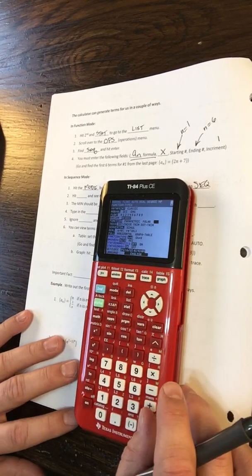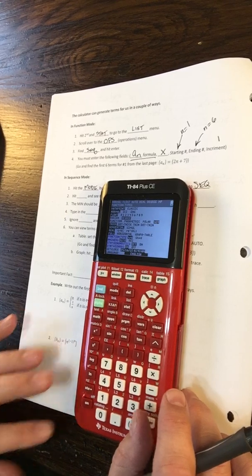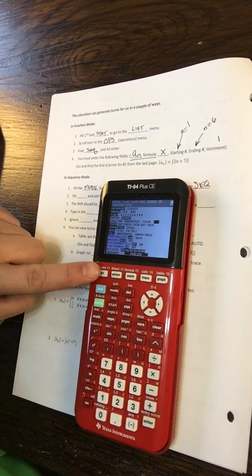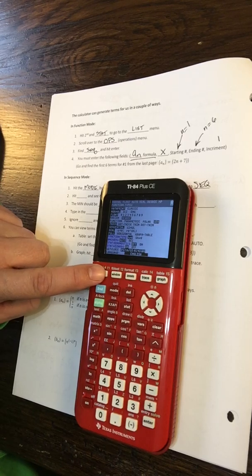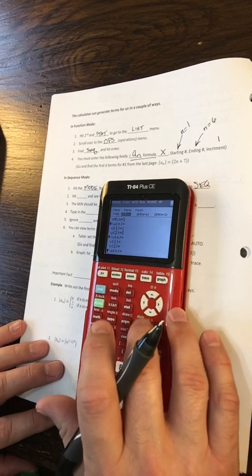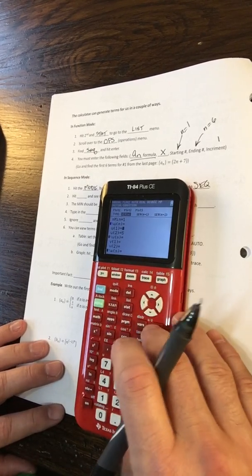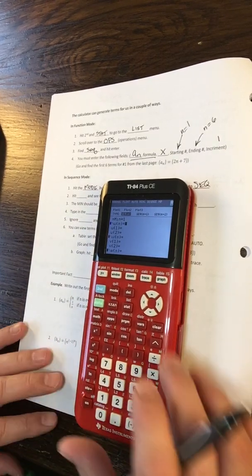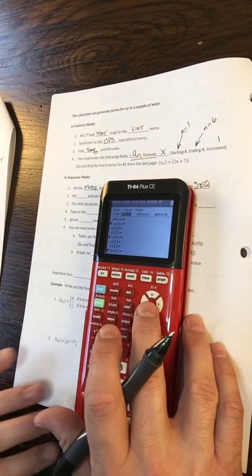And then sequence mode. All right, I'm going to hit enter, and my whole calculator just changed. Are you ready for this? You want to see something crazy? I'm going to hit y equals. Ready? Y equals. Look how different that looks. It's crazy. So it's no longer functions. You don't put x's and get y's. They have different notation.